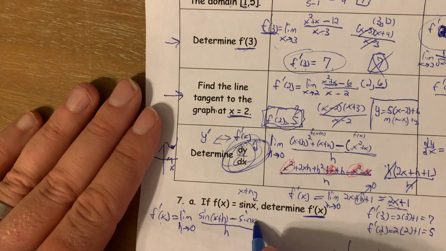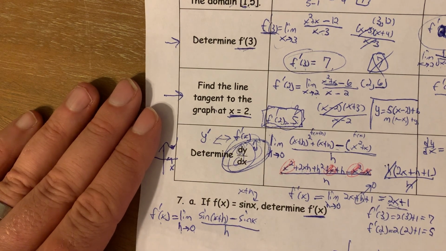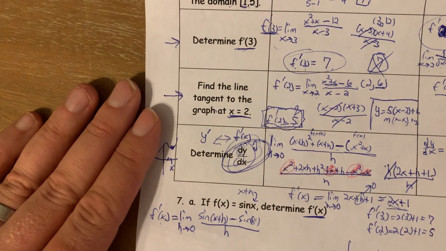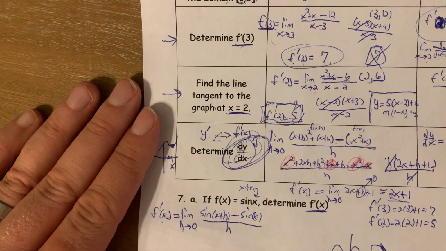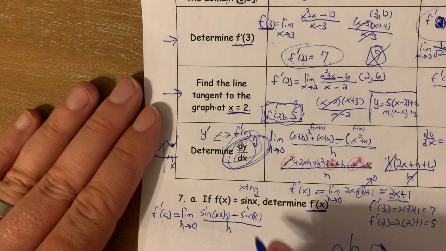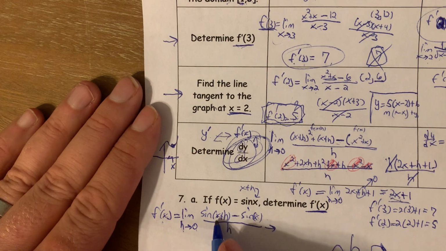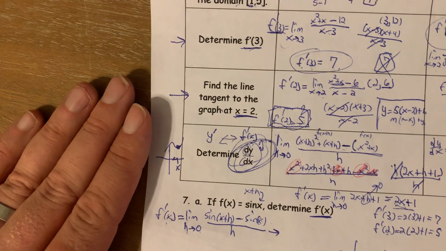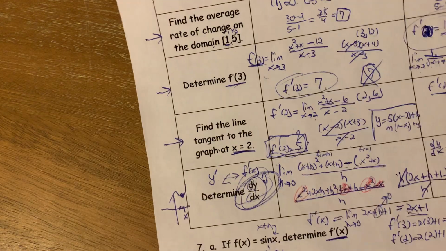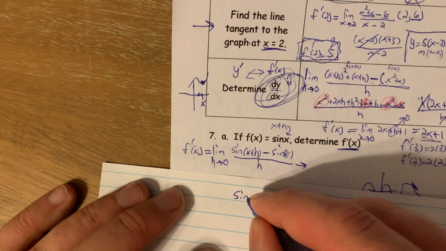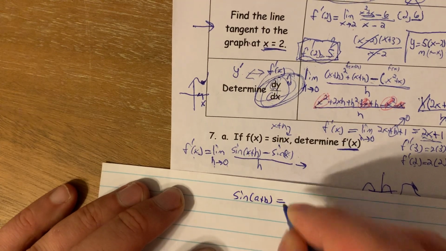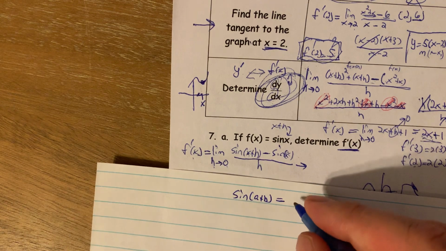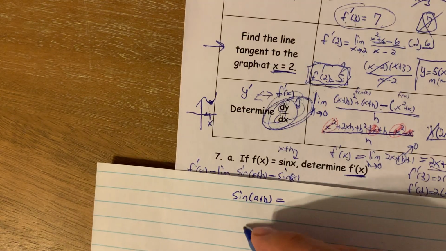And guys, please do not cancel out these x's or try to subtract in some way. They're inside of a sine function. You cannot do that. Instead, what you can do is use the properties that you're supposed to know from pre-calculus. Sine of a plus b, I hope I don't get this wrong, this would be so embarrassing. Can I tell you how I actually memorize it?